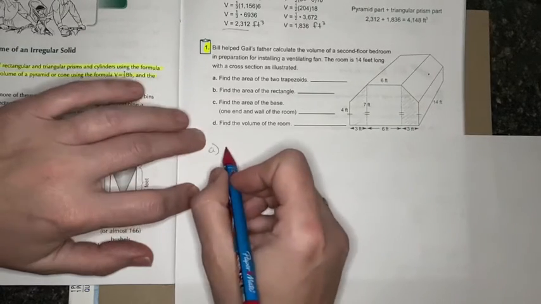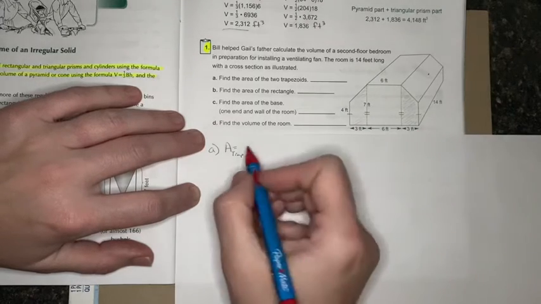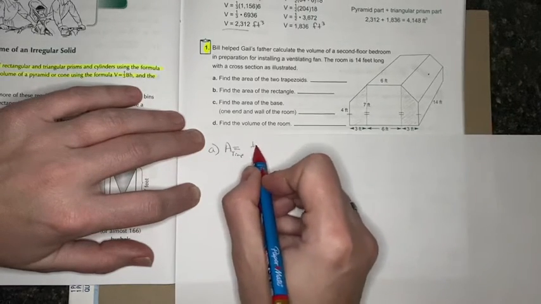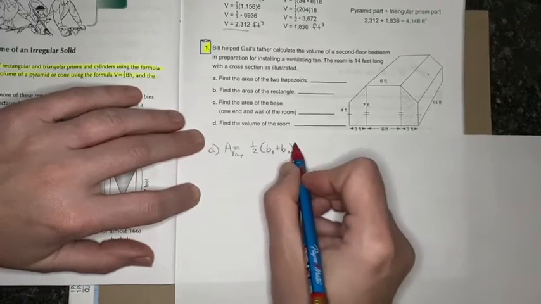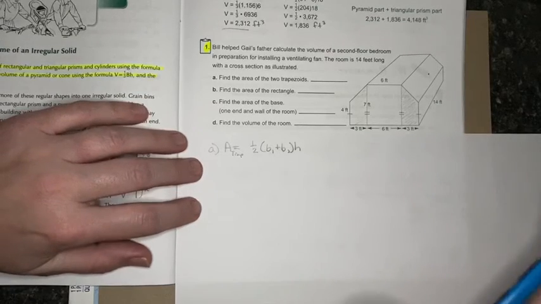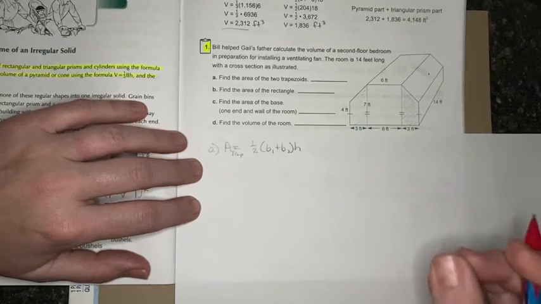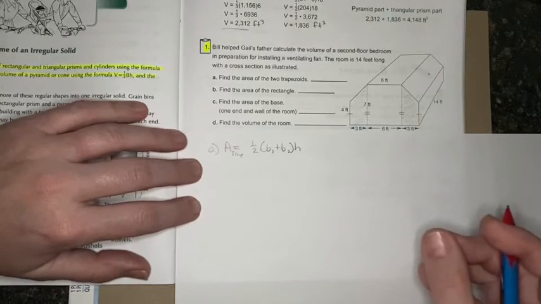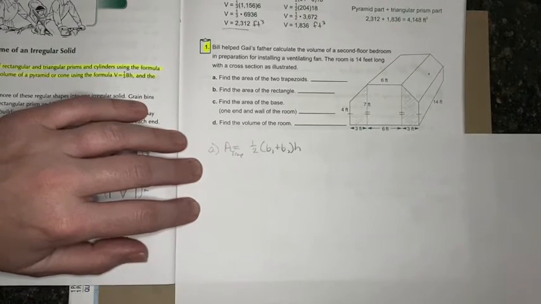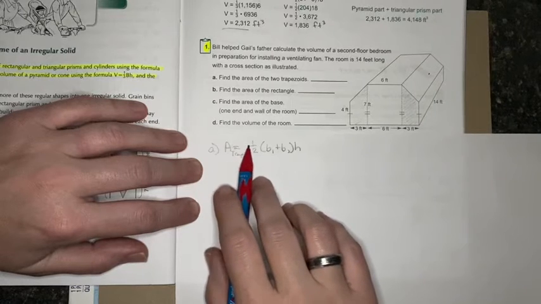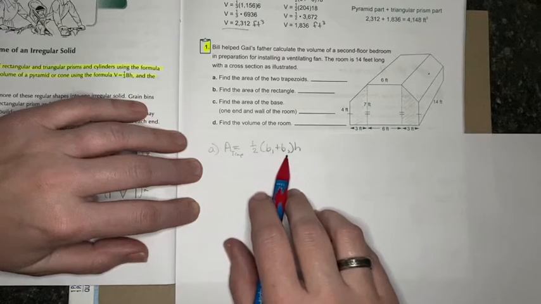What is the formula for an area of a trapezoid? The area of our trapezoid is equal to 1/2 times base 1 plus base 2 times your height. Now remember, these formulas are all on page 0. You should be using this page on your quizzes, on your tests. I'm not expecting you to memorize these formulas. I want you to be able to use these formulas. So the area of our trapezoid is 1/2 times the base 1 plus base 2 times the height.